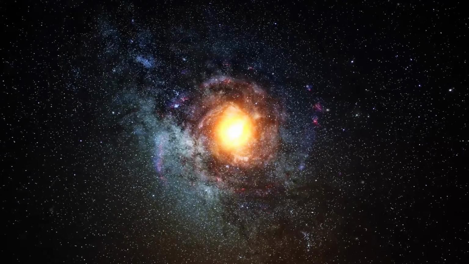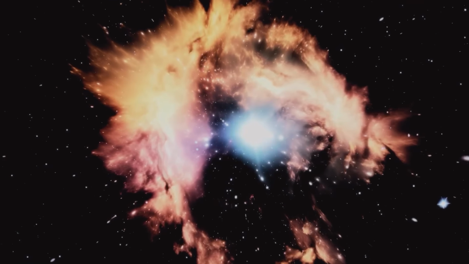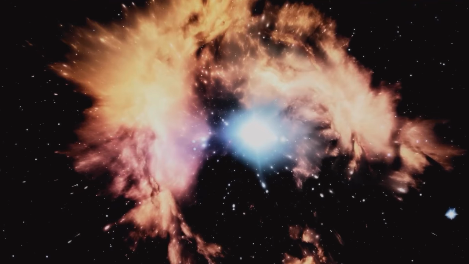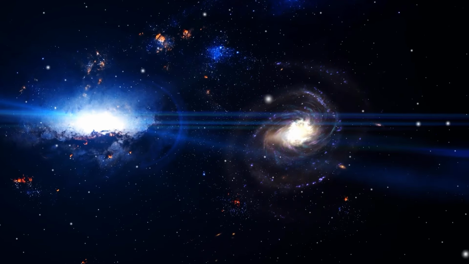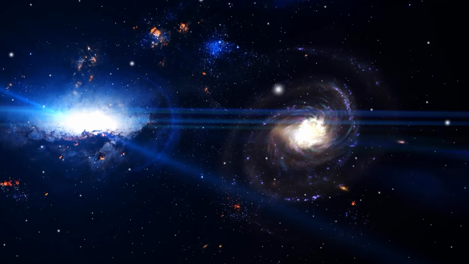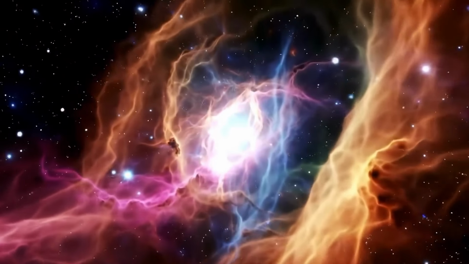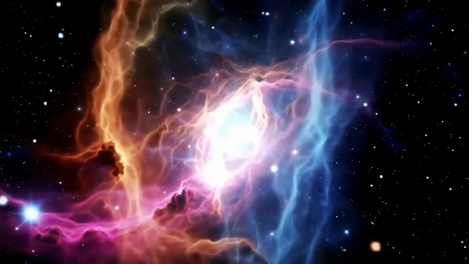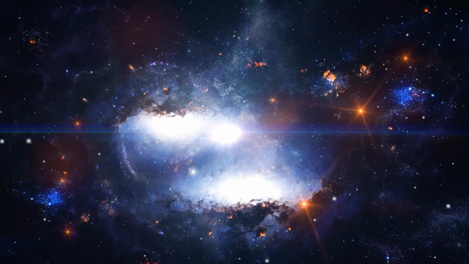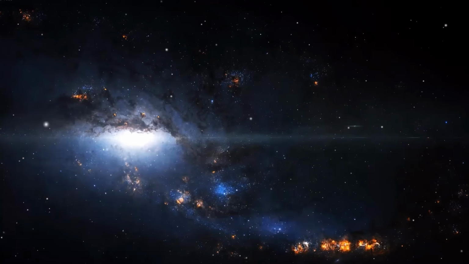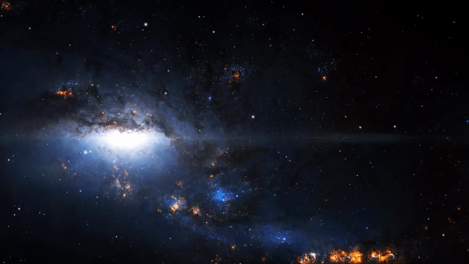When people started stacking JWST's early deep field results against those simulations, some clear gaps showed up. The simulations generally underpredicted how many massive galaxies exist at very high redshift. They also tended to produce star formation rates that were lower than what some JWST galaxies seem to be hitting at redshift 7, 8, 10. And when you look at reionization timing, some of the pre-JWST models had a slower buildup of UV output than what Webb's early ionized bubbles suggest.